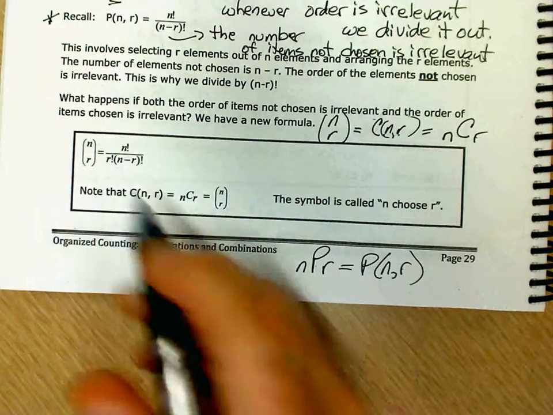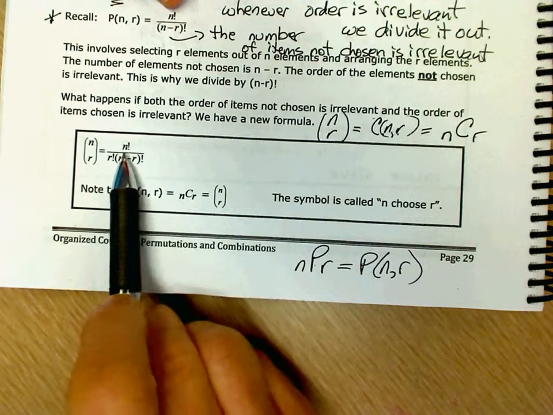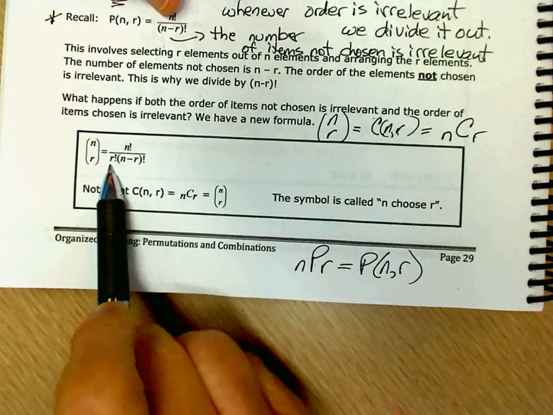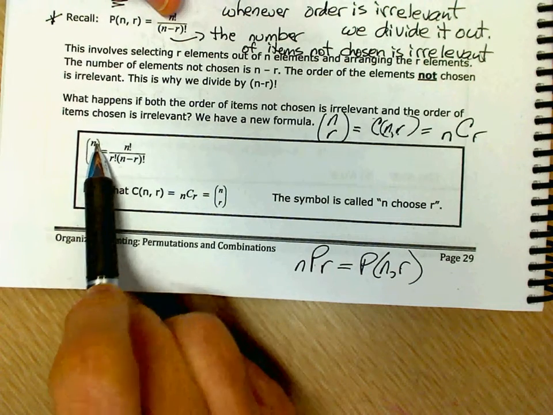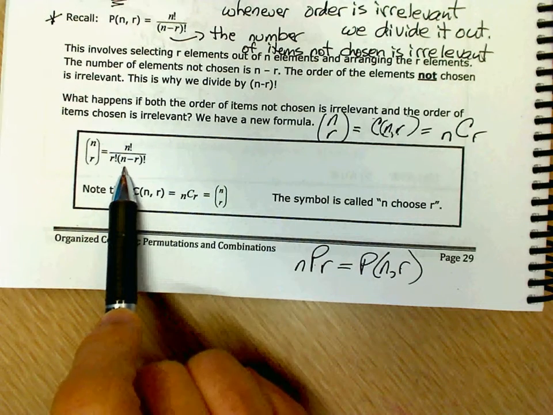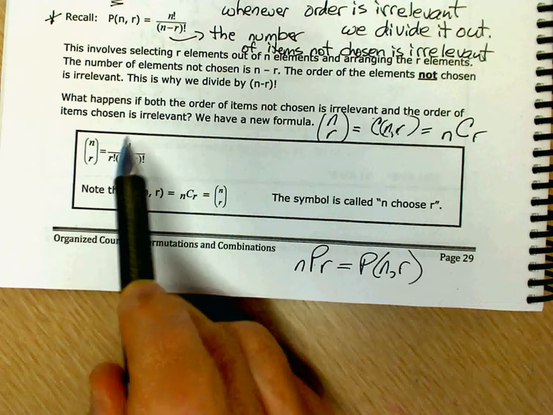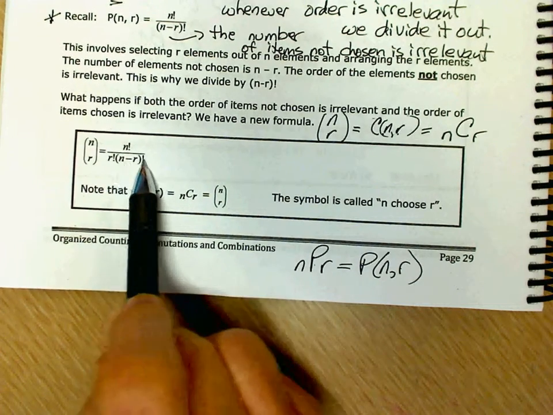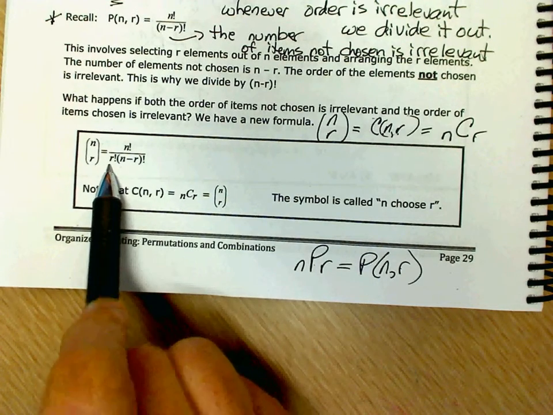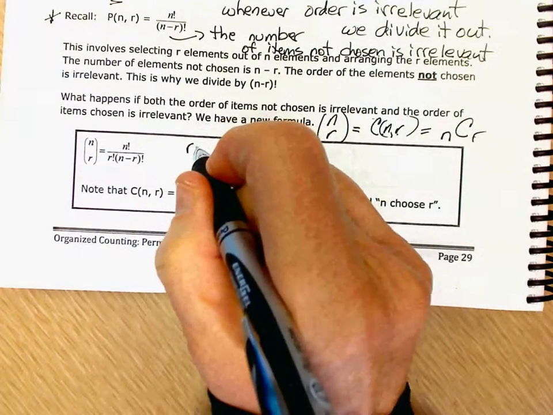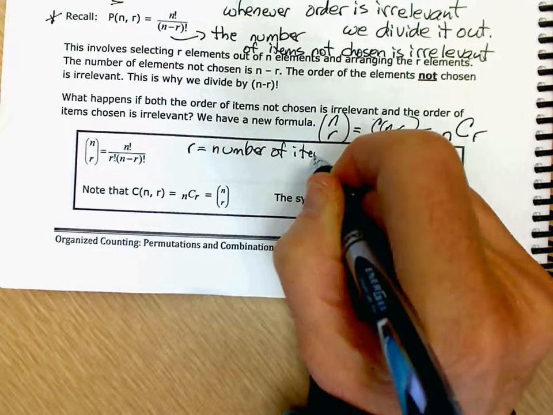So notice the formula has another item in it, n factorial divided by r factorial times n minus r factorial. When we choose r things, when we have n things to choose from, this becomes our formula. So notice we have n things to choose from. We are dividing by the order of items not chosen as well as the order of items chosen. So notice r is the number of items chosen.